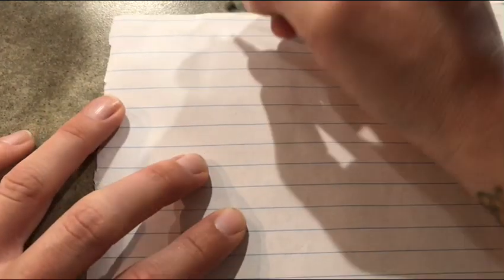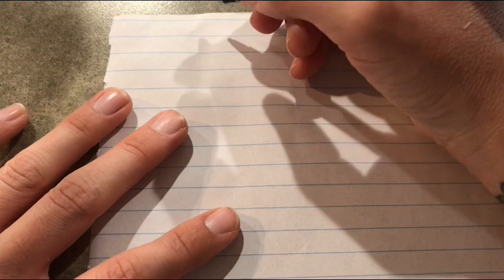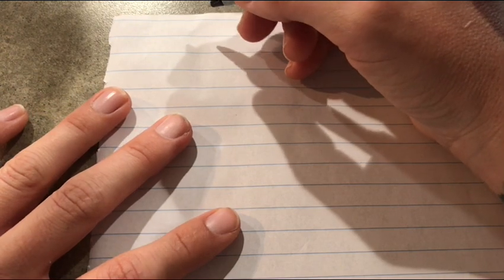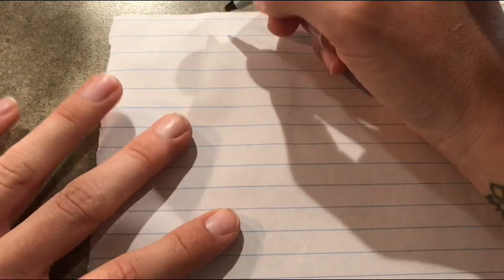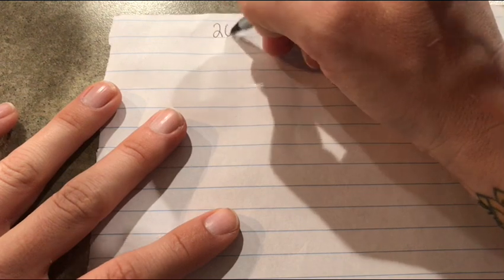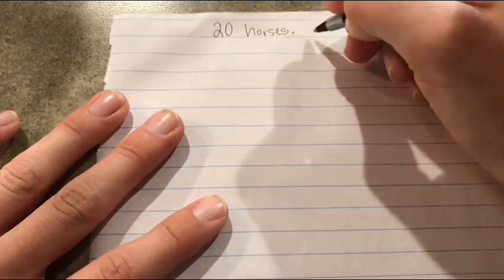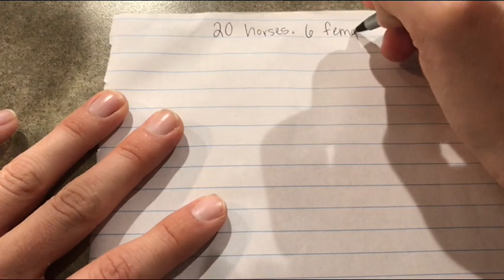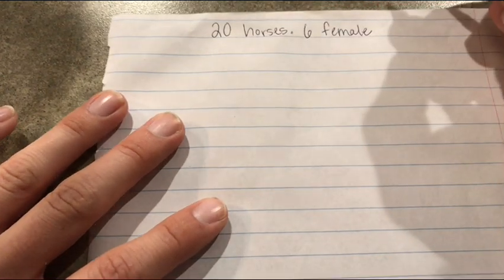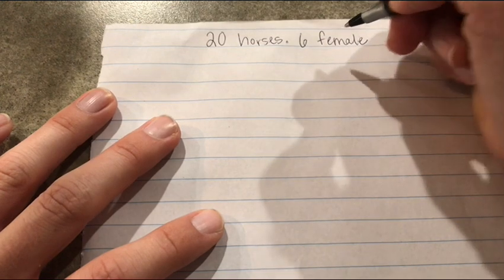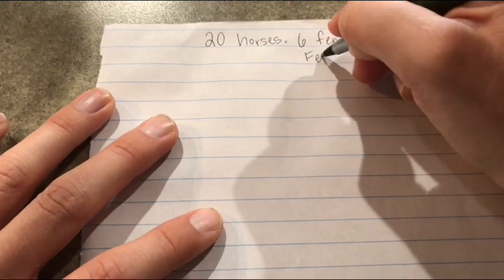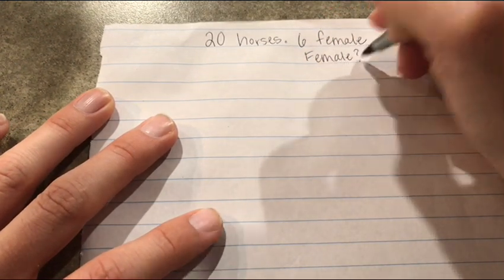Okay, we're going to be talking about writing fractions from situations. So for example, if I had, let's say, 20 horses, and if 6 of them were female, and I asked you what fraction of them were female, so what fraction of them are female?